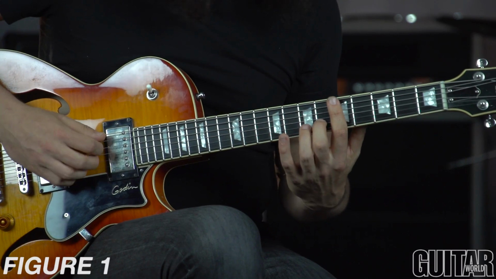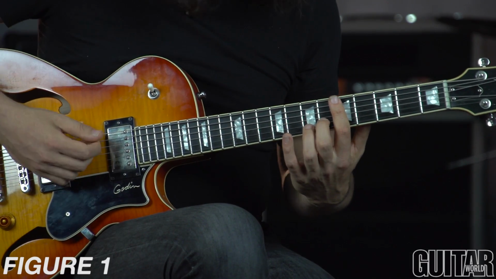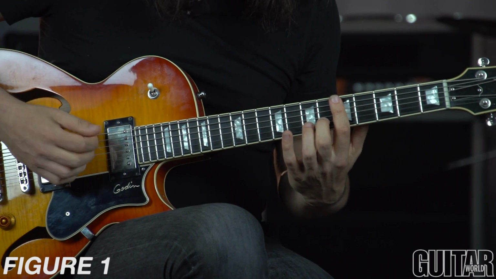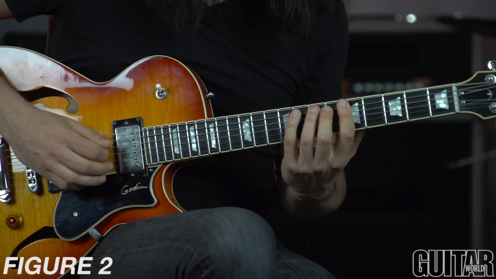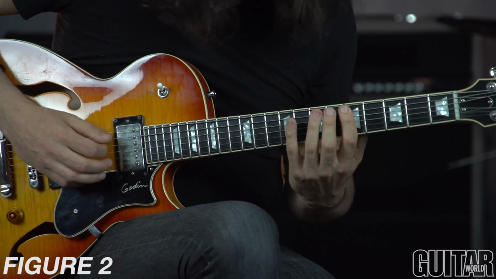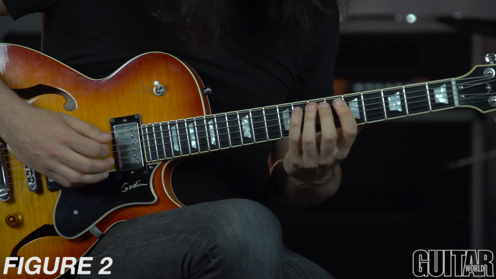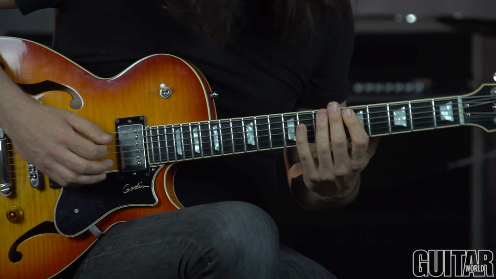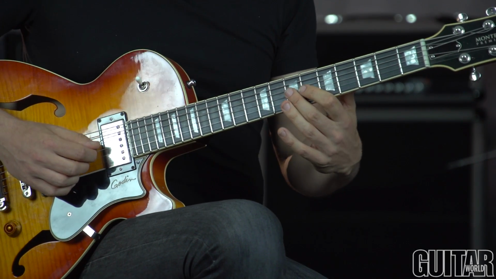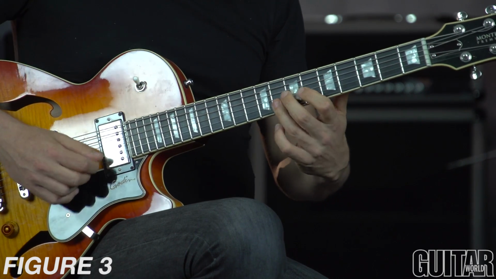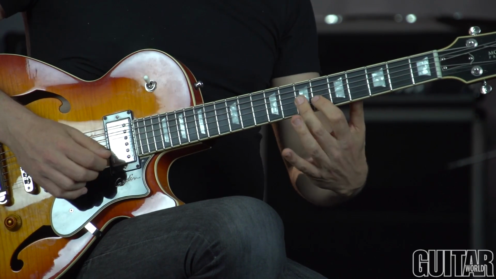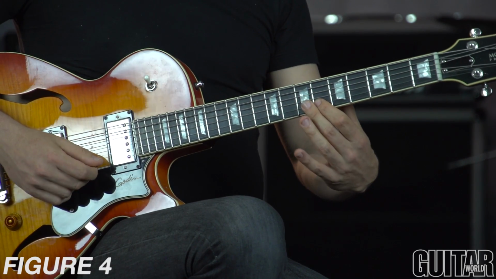1, 2, 3, 4. Let's add a bass line. Okay, so here's a little pattern. Now here's what I don't want to do. All right, so that's just moving up a half step. Now here's something a little more interesting.